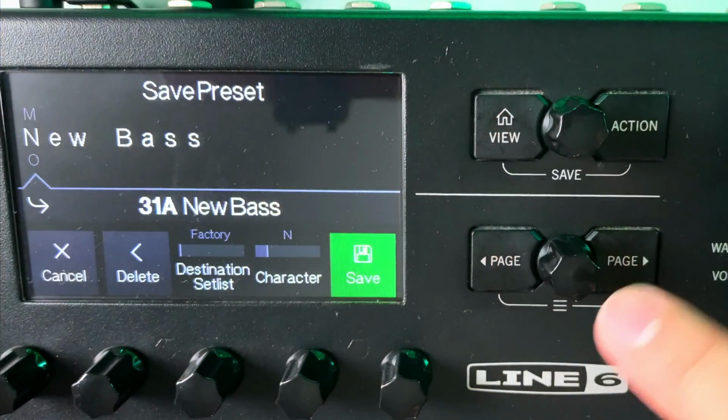And then for the depth, we'll leave it as is. Okay, so let's save that.